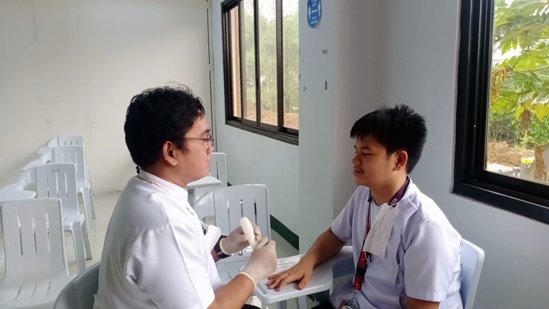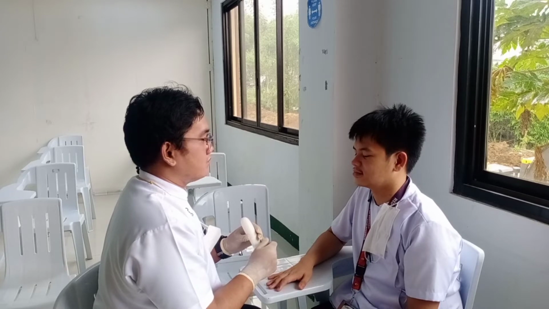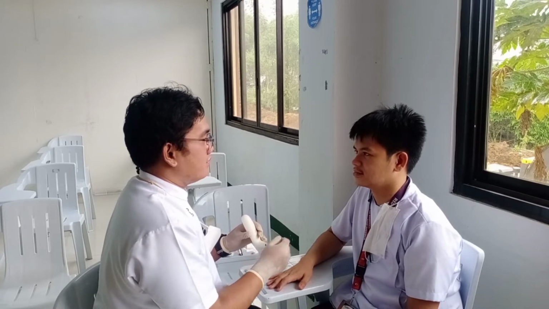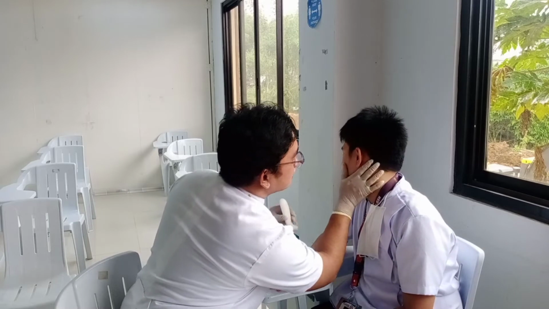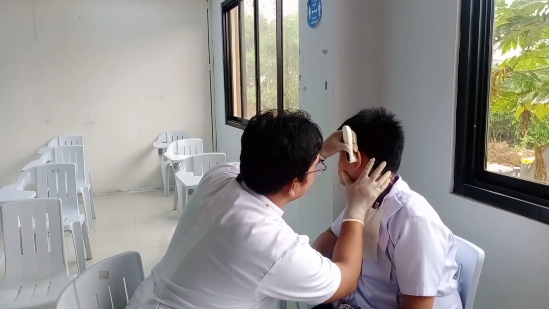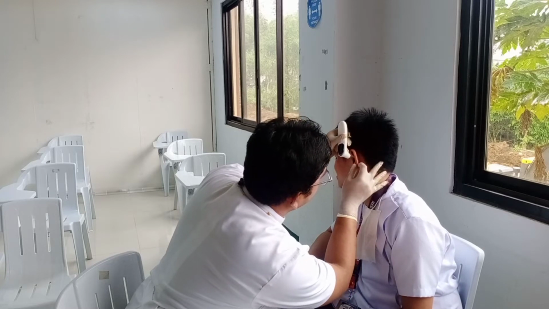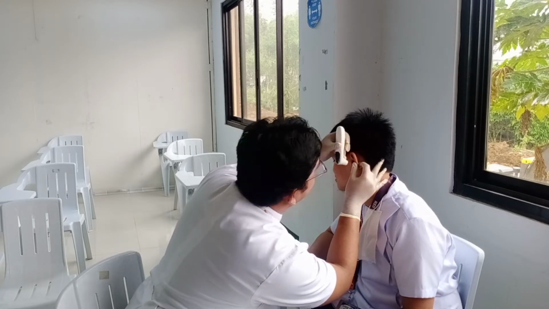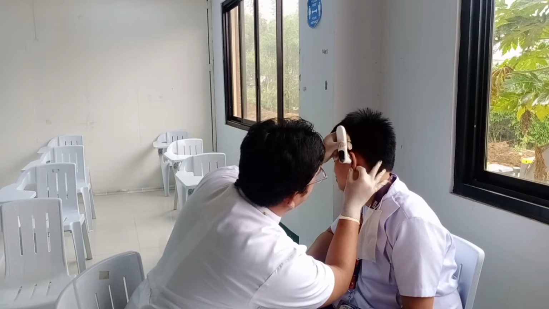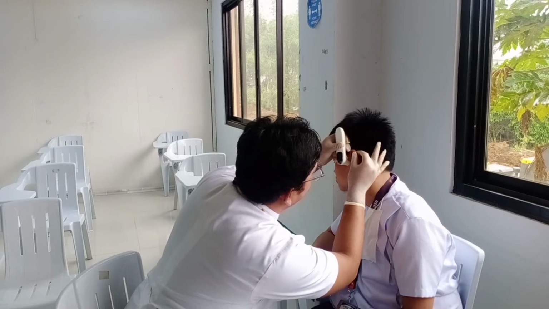Have the client tilt his head to the side not being examined. Inspect for any foreign object in the ear canal before inserting the otoscope. This is to avoid discomfort during the process and ensure accurate examination. Pull the pinna up then backward. Pull the pinna down then backward. This is to straighten the ear canal and provide a better vision of the ear canal and the tympanic membrane.